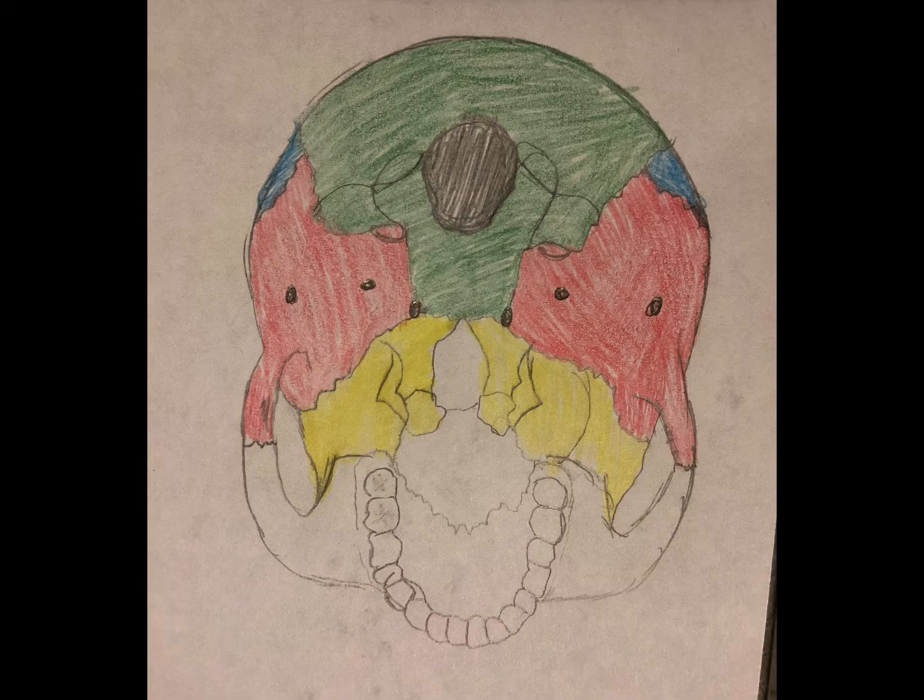On the exterior side, the external acoustic meatus is the large opening to the ear canal, and within is the internal acoustic meatus, which is found medial to the posterior ridge and inside the cranial cavity.